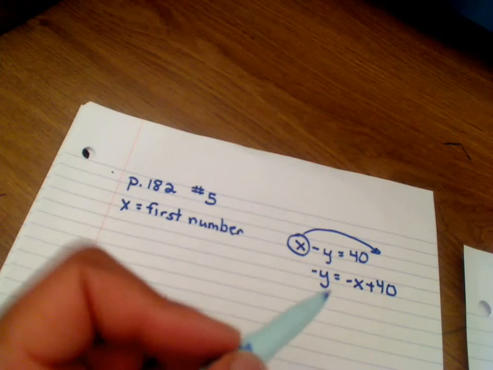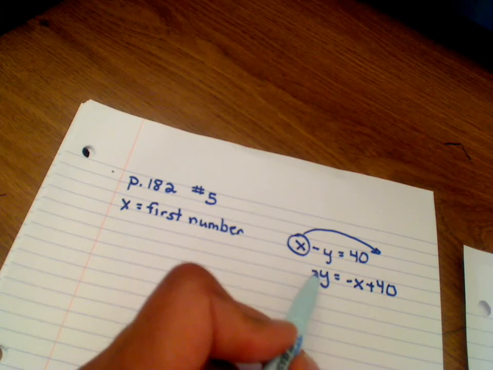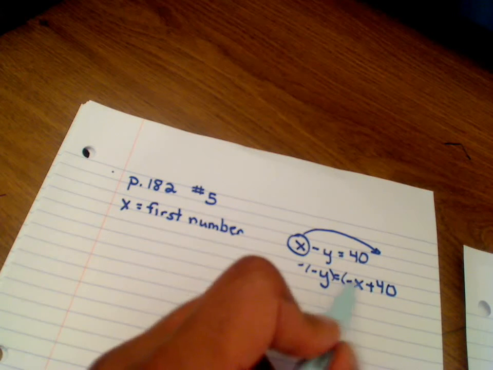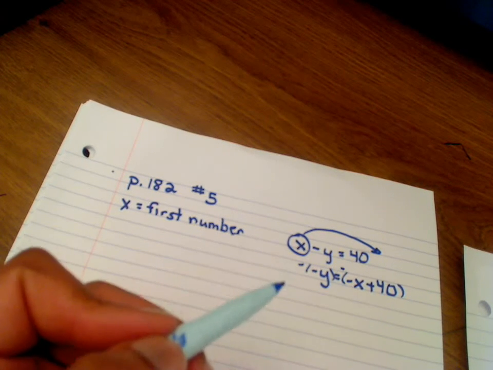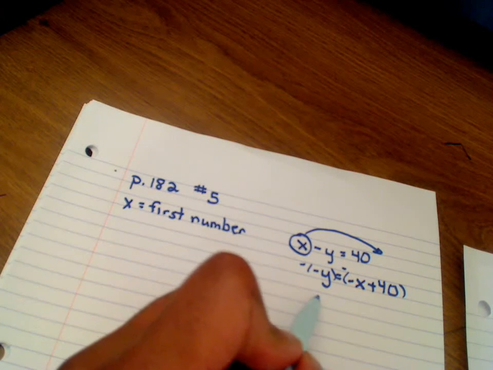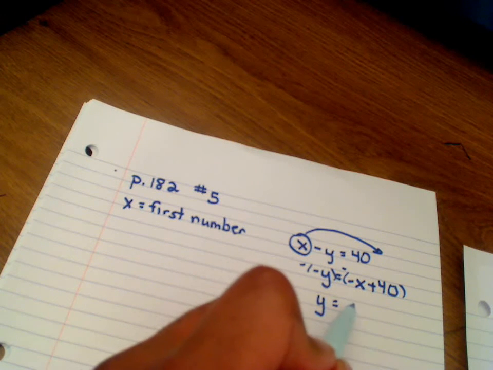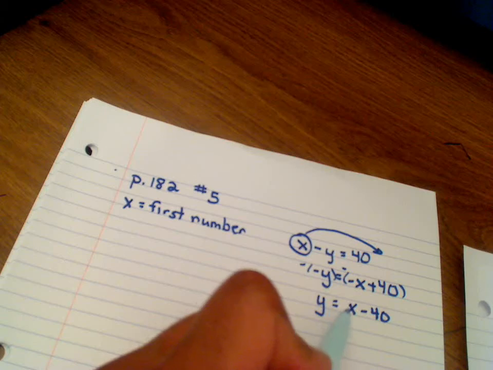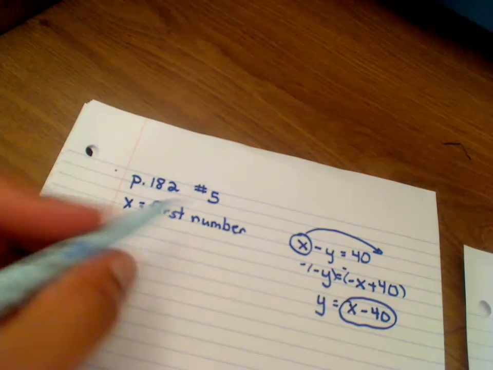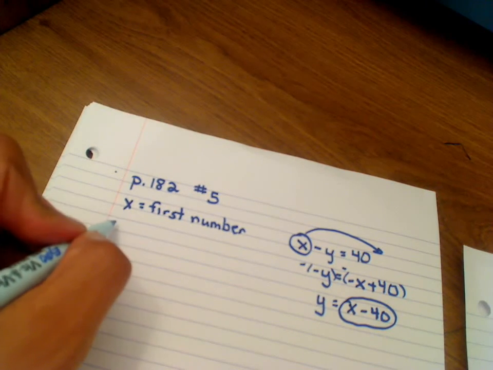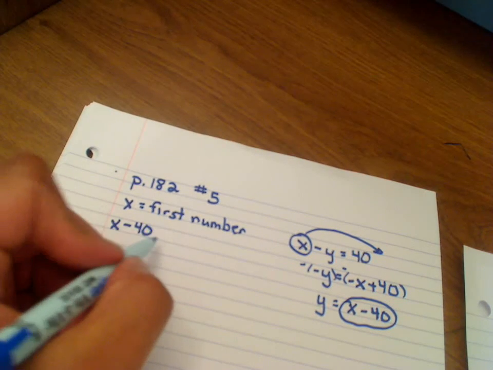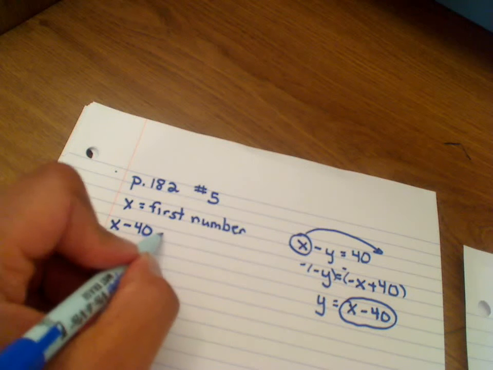But I can't leave that as a negative variable, so I'm going to times this whole equation by a negative. And so I'm actually going to have positive y equals positive x minus 40. This is what the second number is going to be. So what I'm going to use for my second number is x minus 40, because I had to subtract it, equals the second number.